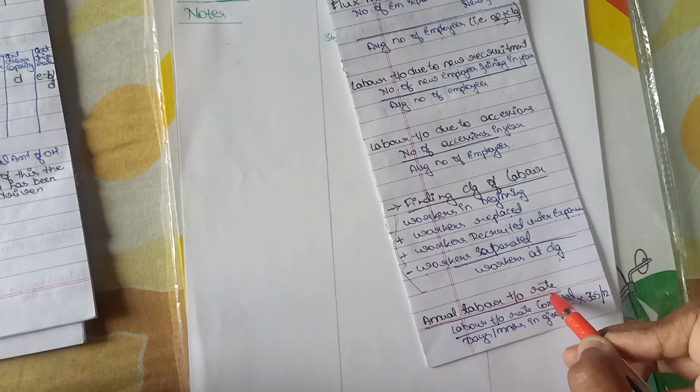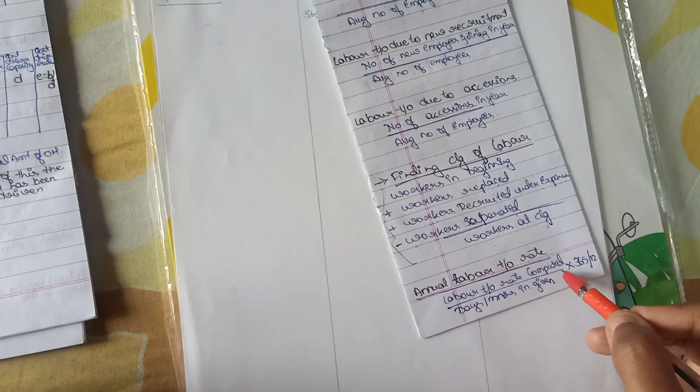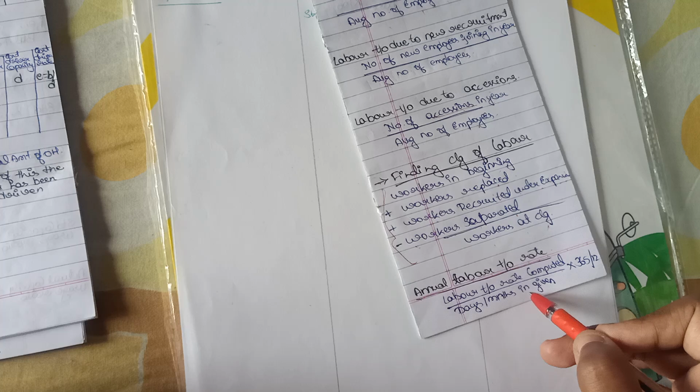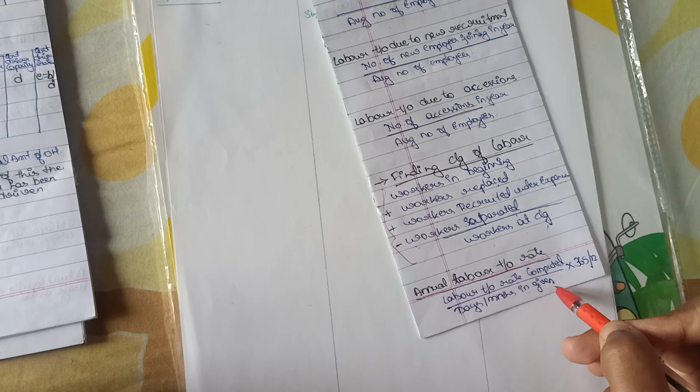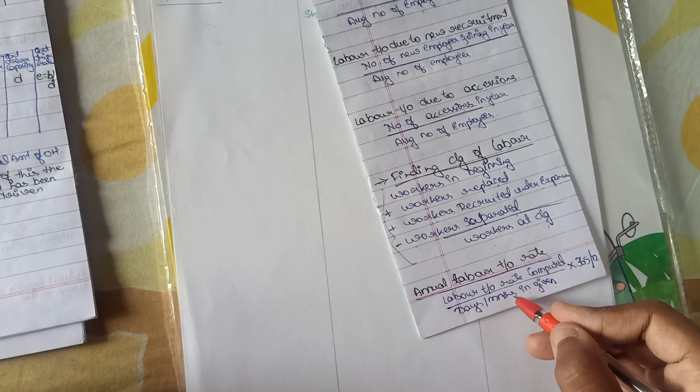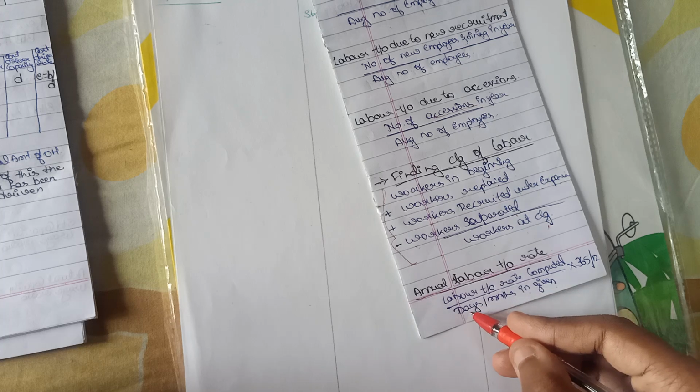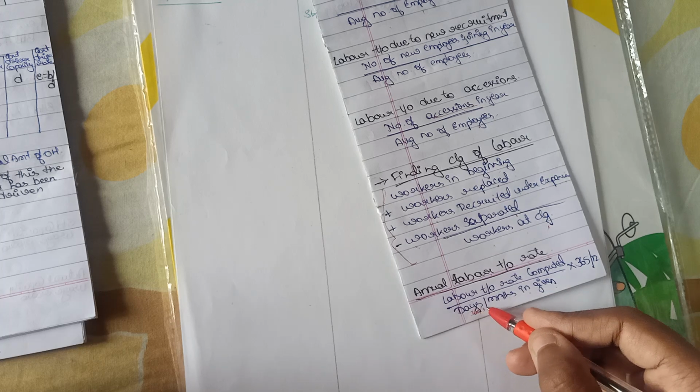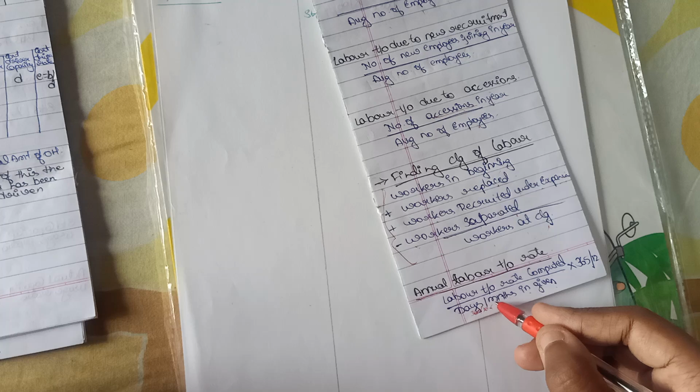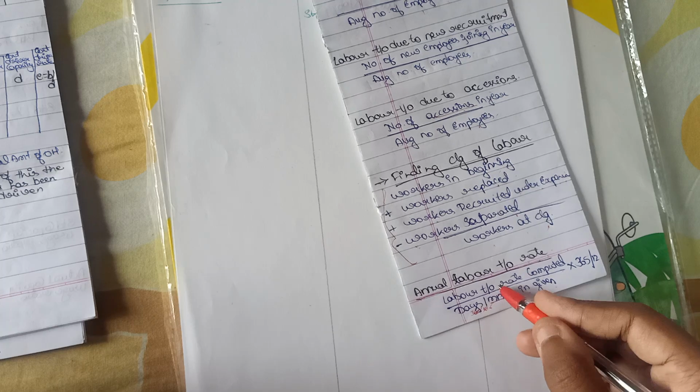Annual labor turnover rate is labor turnover rate computed divided by days, months, as it is given. That means they'll be giving 360 or 365 days. In case we are calculating on months, it will be 12 months.